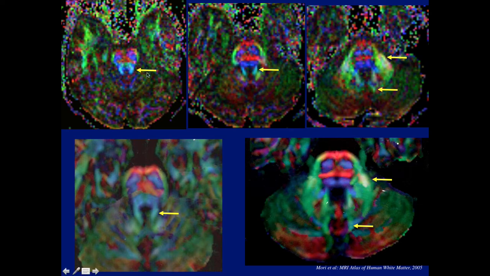And again, notice here they are on this image from the literature, but these are images that we did, and I found these, and they're not bad. Although there's a lot of noise, we can see the superior cerebellar peduncle, we can see the inferior cerebellar peduncle, and the middle cerebellar peduncle quite well.